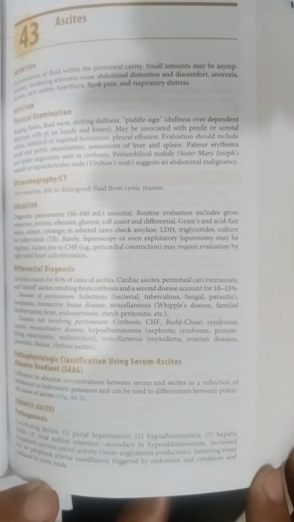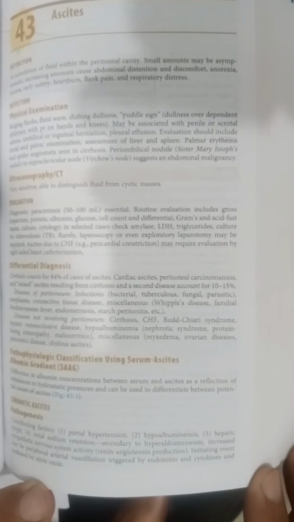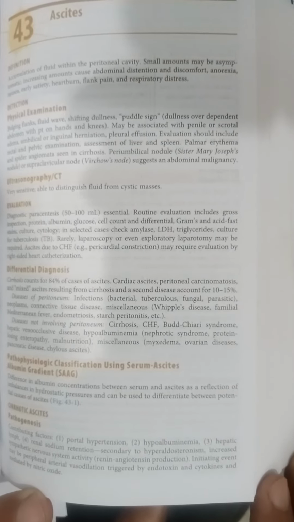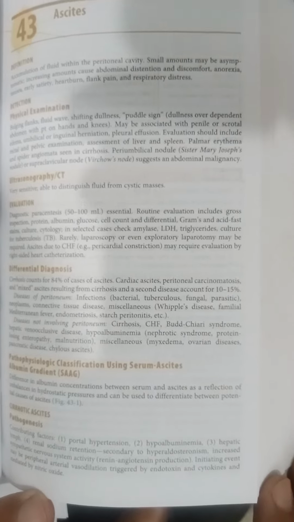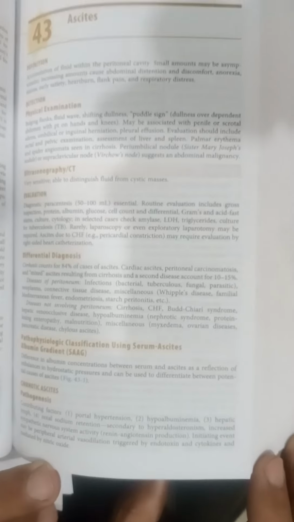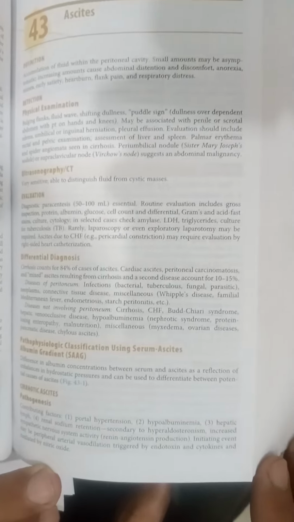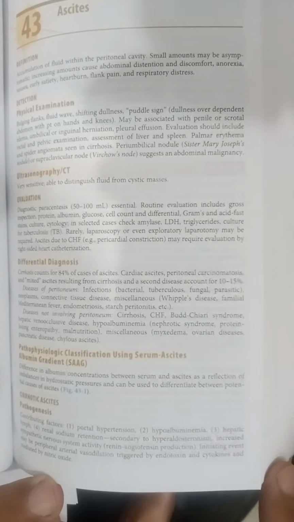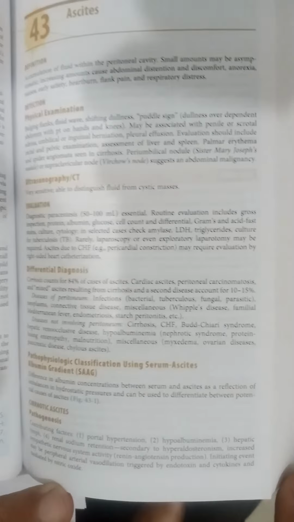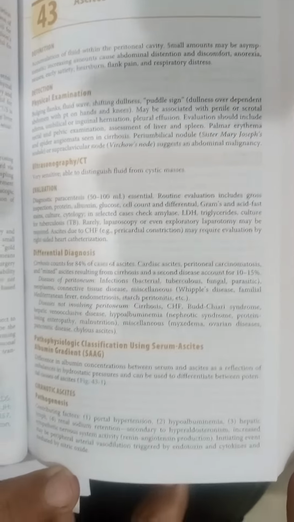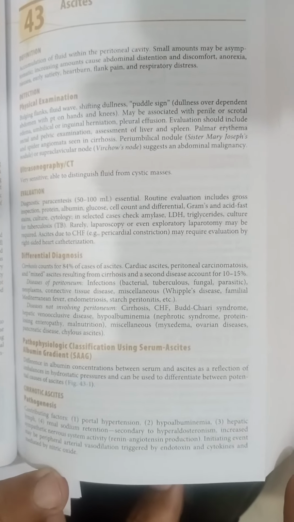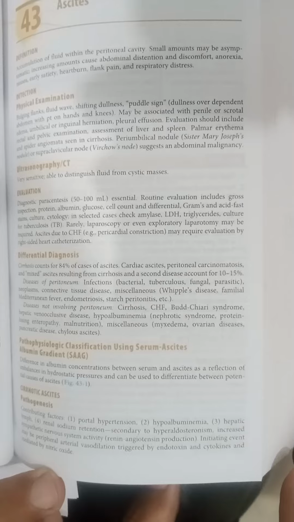Routine evaluation includes gross inspection, protein, albumin, glucose, cell count, and differential. Gram and acid fast stains, culture, cytology. In selected cases, check amylase, LDH, triglyceride, culture for tuberculosis. Rarely, laparoscopy or even exploratory laparotomy may be required. Ascites due to congestive heart failure may require evaluation by right-sided heart catheterization.